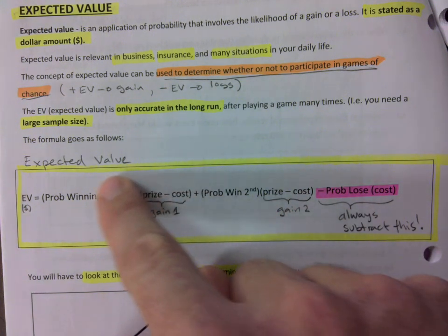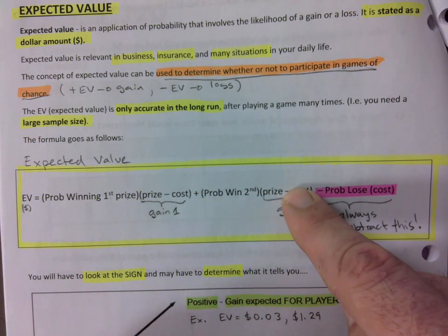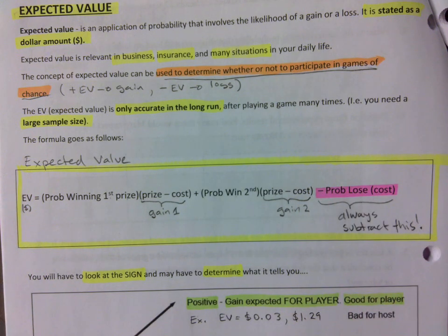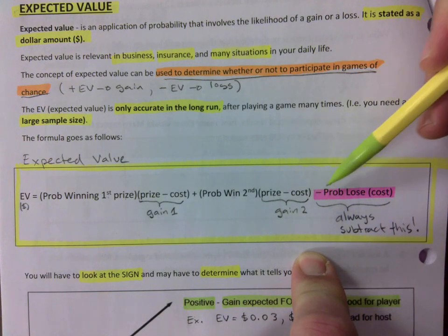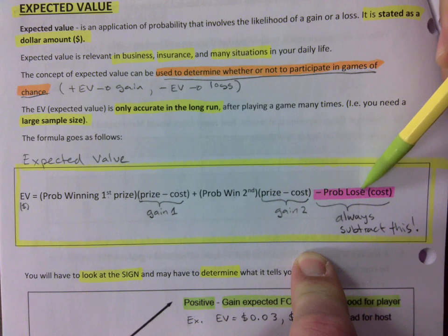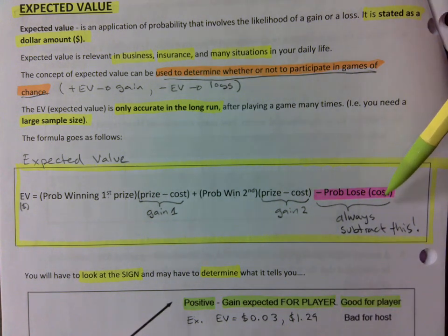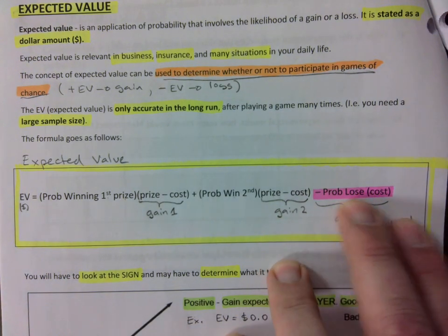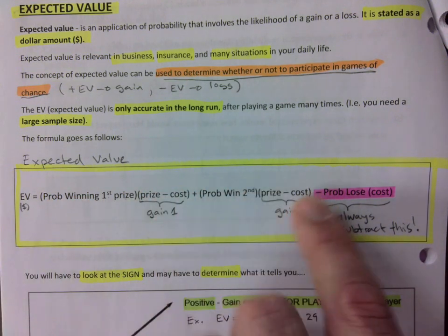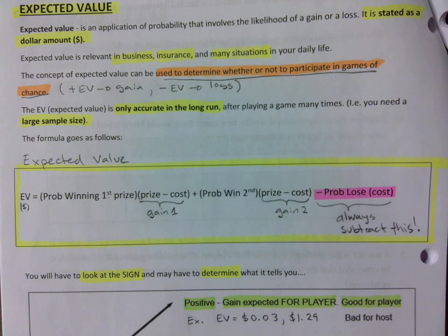Watch what we do. We take this whole thing, and then we add the other probability of winning here, right? And you would continue adding for as many ways as there are to win, okay? But at the very end, you must have this in there: minus the probability that you're going to lose times the cost, because you're going to lose that amount you paid to enter the game, to participate. So that's very important. That is the most important part that you cannot forget. So it's going to be add, but at the end you subtract something. There's always a chance that you can lose money, okay?